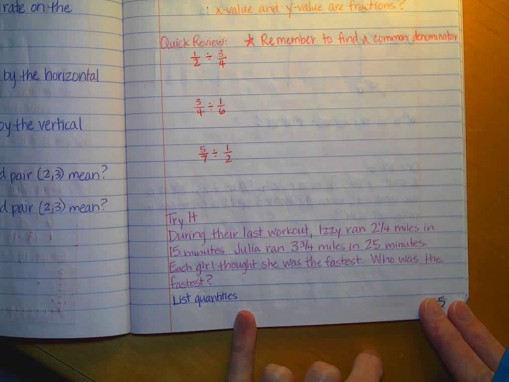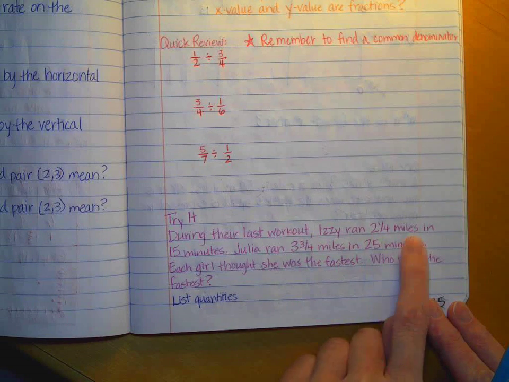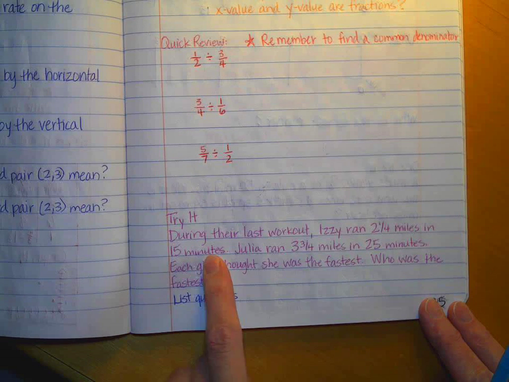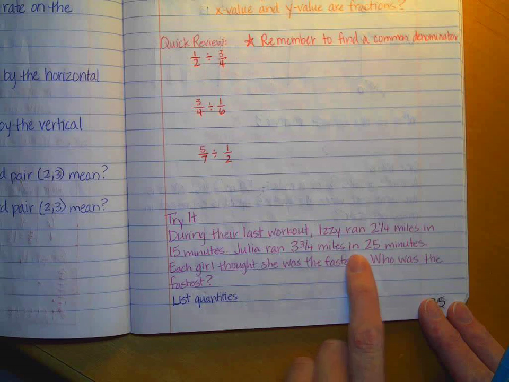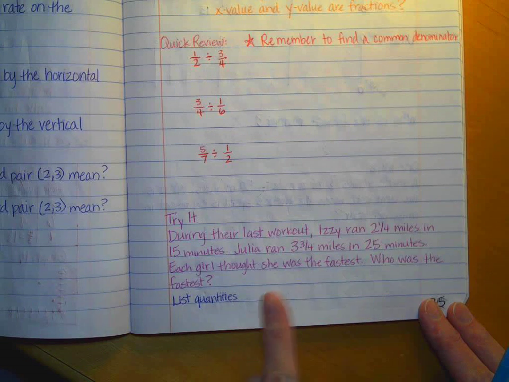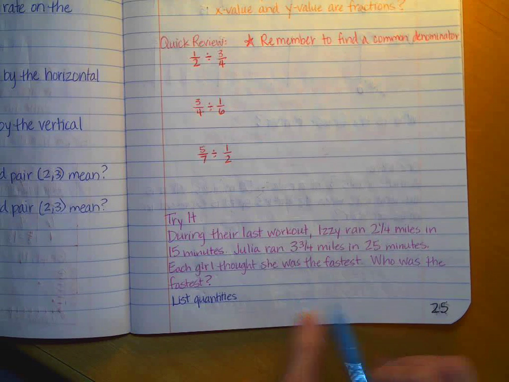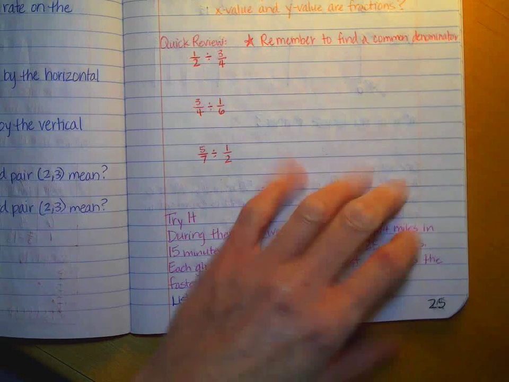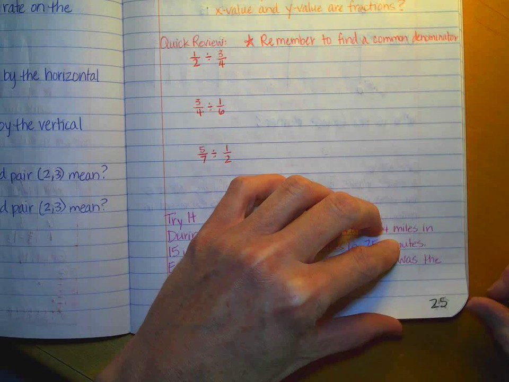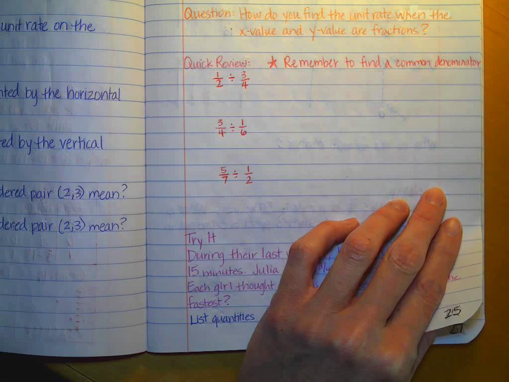So before we turn the page, I want you to find all the quantities. So let's read it again. During their last workout, Izzy ran 2 1/4 miles, there's a quantity, in 15 minutes, there's another quantity. Julia ran 3 3/4 miles, there's a quantity, in 25 minutes, another quantity. So you should have listed right here 2 1/4 miles, comma, 15 minutes, comma, 3 3/4 miles, comma, and 25 minutes. That's all 4 of the quantities, okay? When you have them listed, go ahead and turn the page, like me. Okay, I'm going to turn the page, get a new piece of paper so that I can show my work.